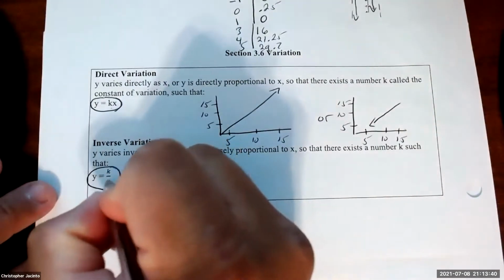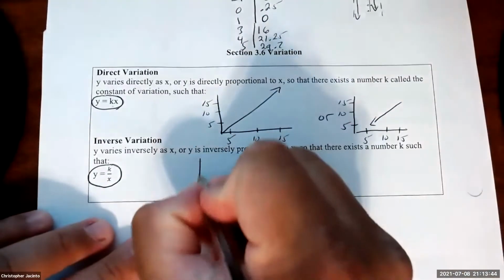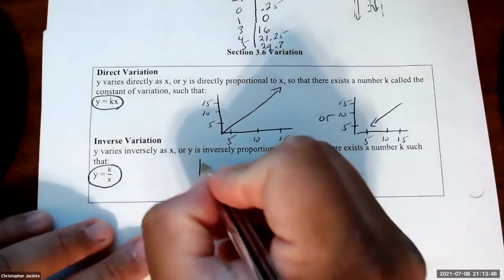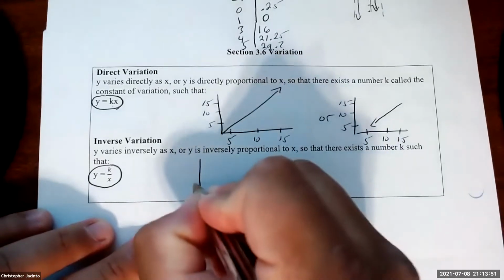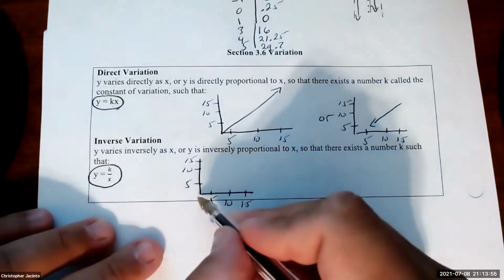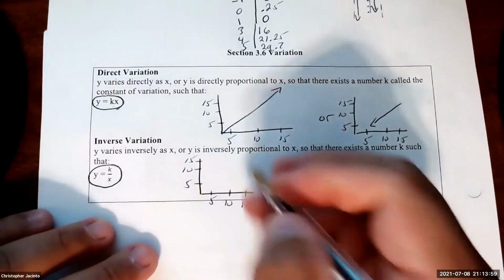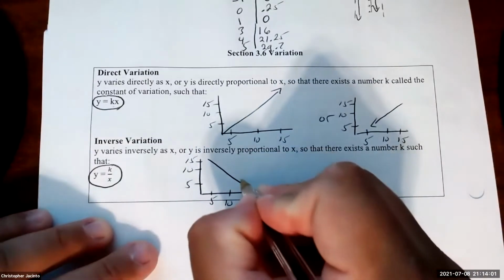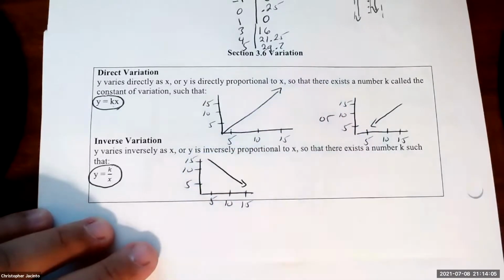This is the opposite of everything over here, and it's probably your bank account when it comes to Christmas time, or any kind of holiday. As x goes up, y goes down. It's just inversely proportional.